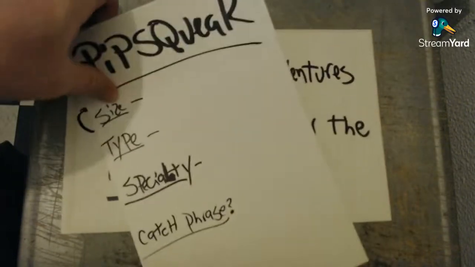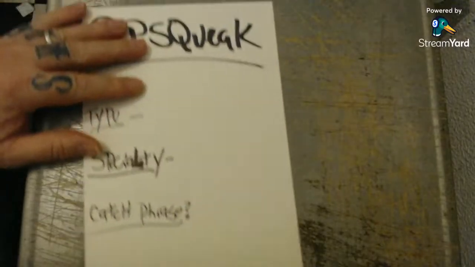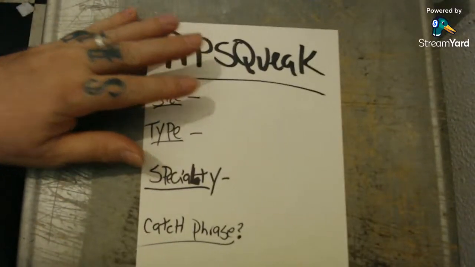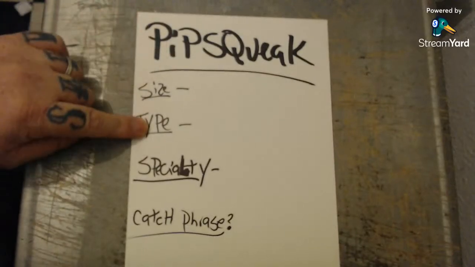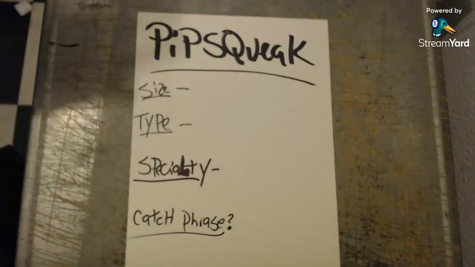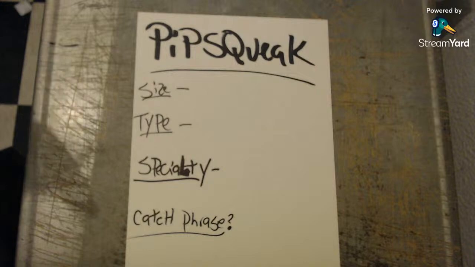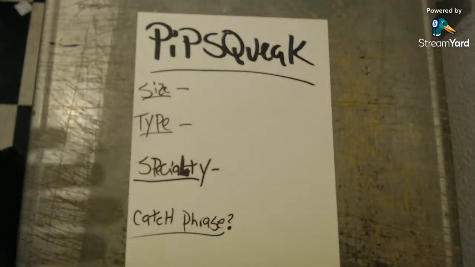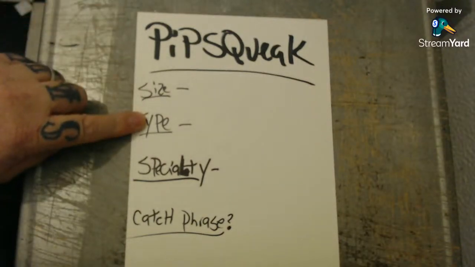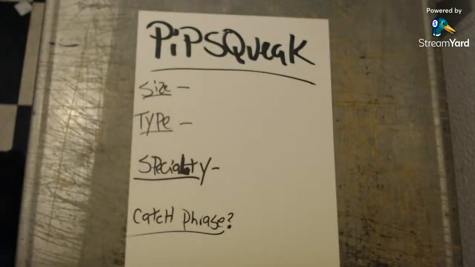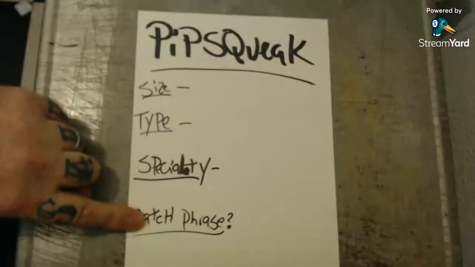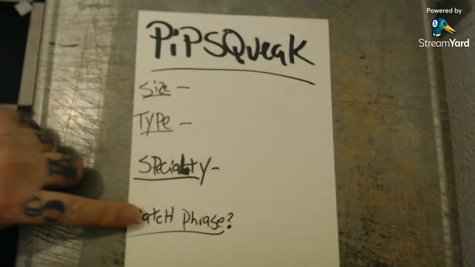The first character we're going to work on is Pipsqueak. His size is the first one. We're going to do the size of him and then what type. So the type can be whatever he is, what sort of creature or thing, and then what they do. Normally I don't give suggestions, but I'm going to give a suggestion to make it a little bit easier for those people that don't understand. And then the catchphrase, we can do a catchphrase. We don't have to.